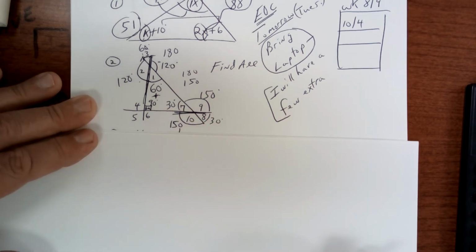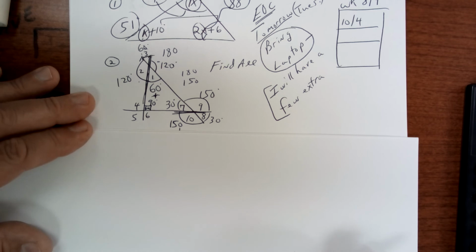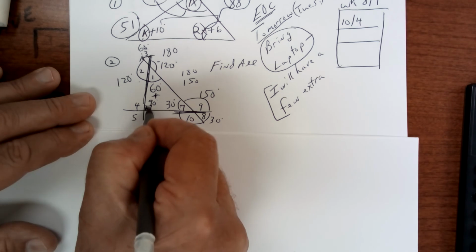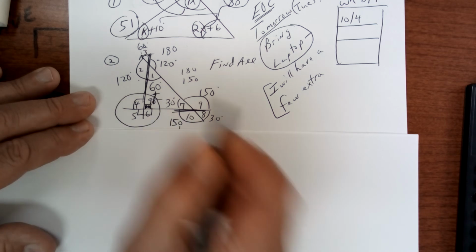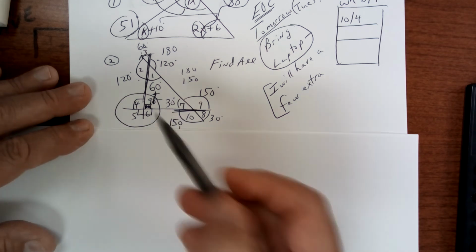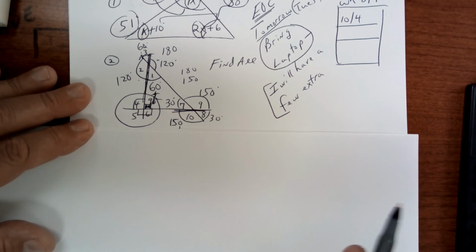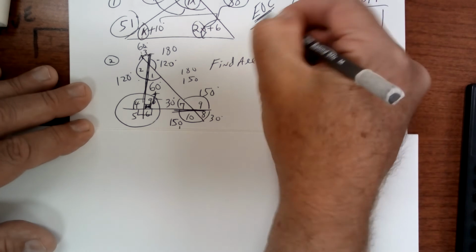Remember, the box is equal to 90 degrees. Now, if this is 90 degrees, then each one of these is 90 degrees, which adds up to a whole circle, which is 360. You got vertical angles and supplementary. 90 plus 90 is 180. Again, tomorrow will be the EOC test in class.